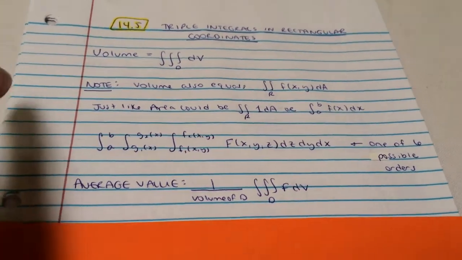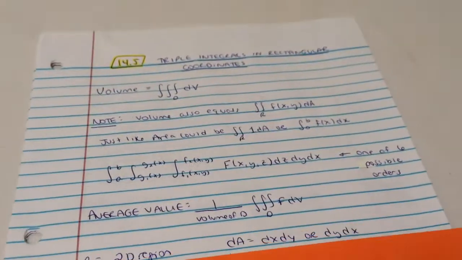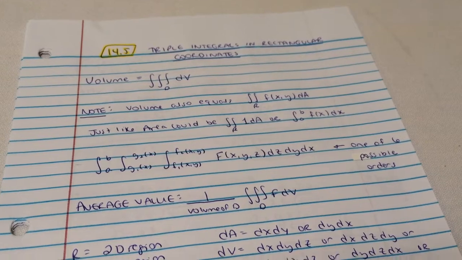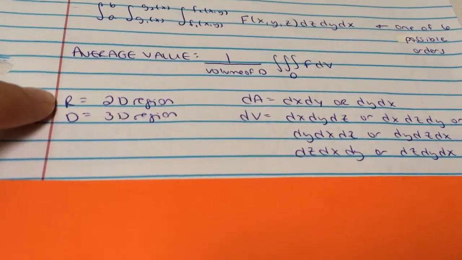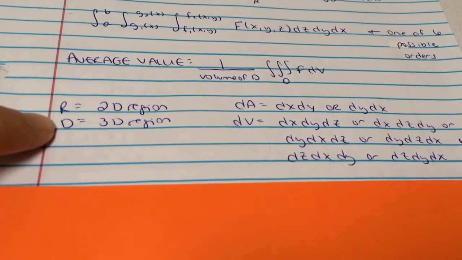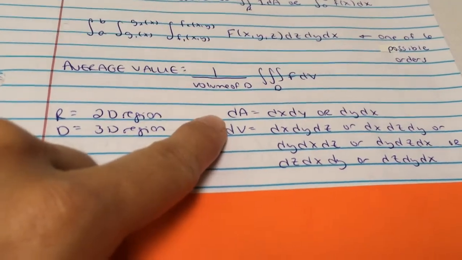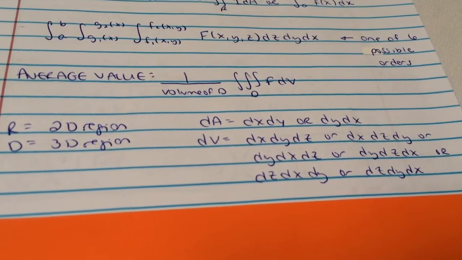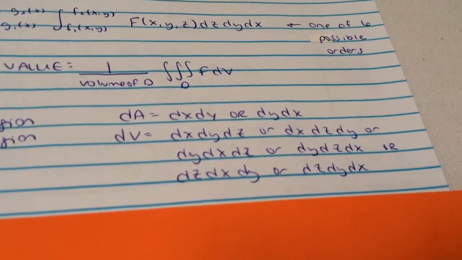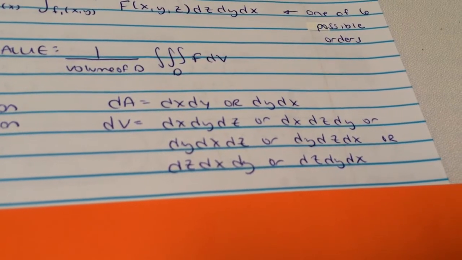And then the average value formula. So that's our formulas. Here I wrote all the possible combinations. Just again a reminder, R is a 2-dimensional region, D is a 3-dimensional region, dA, which is what you have for double integrals, could only have 2 possible orders, dx dy or dy dx. But dV, here's all the 6 possible combinations of the orders.